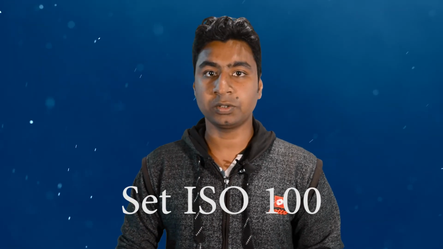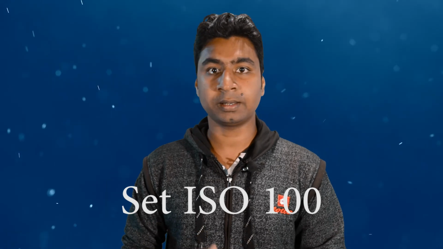Okay, now ISO. ISO is one more useful setting of a DSLR camera because ISO defines how dark or light you will make your image. You will get a range from 100 up to a lot higher, but for general photography set it to 100 ISO, then we will talk about it later. Now move on to your next setting.